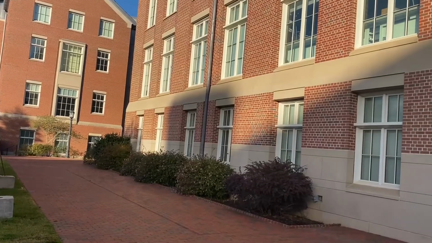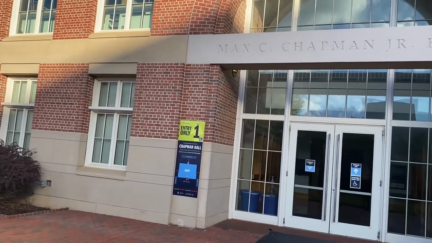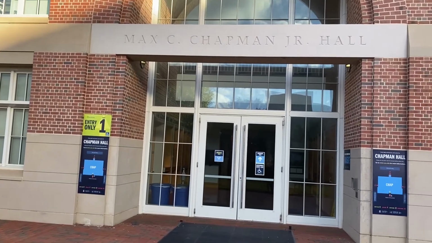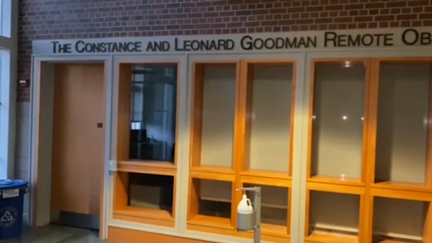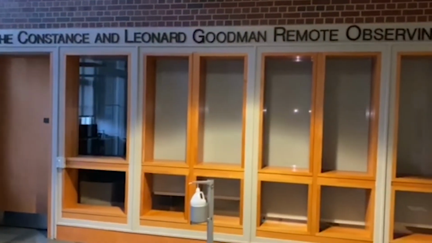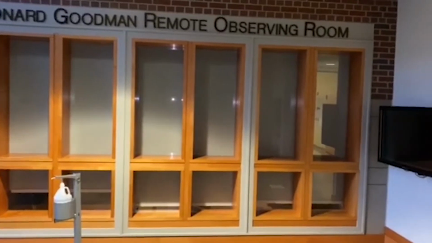Tonight is one of the first nights after a very, very long time that we're getting to do some observational astronomy using the SOAR telescope, which is in Chile. But we are not in Chile. I am in my house, and Zach and Derek, my fellow research group mates, are in Chapman Hall at UNC in the remote observing room.